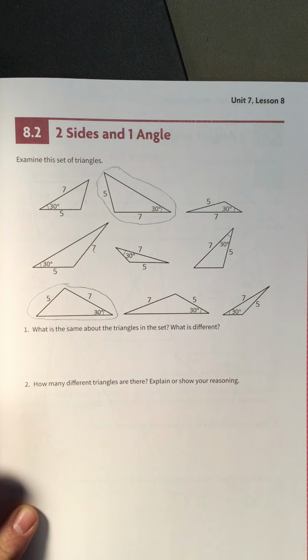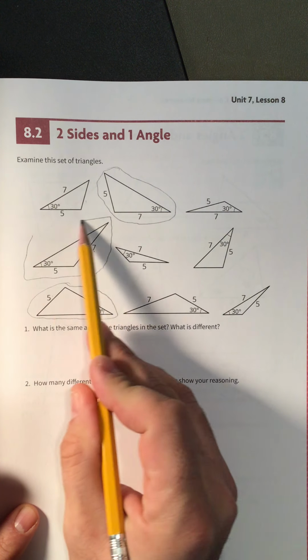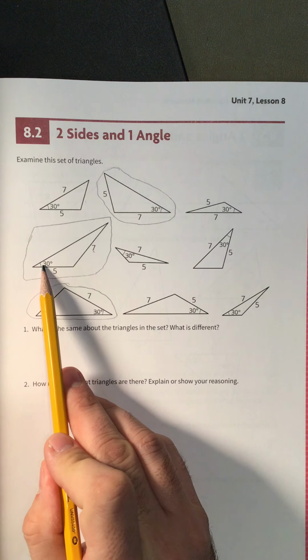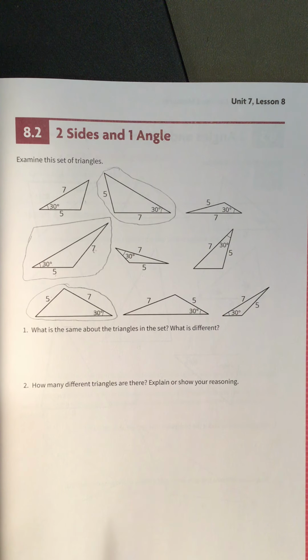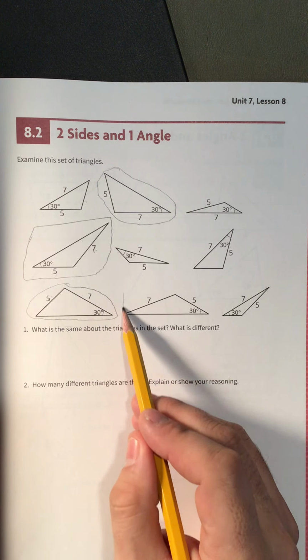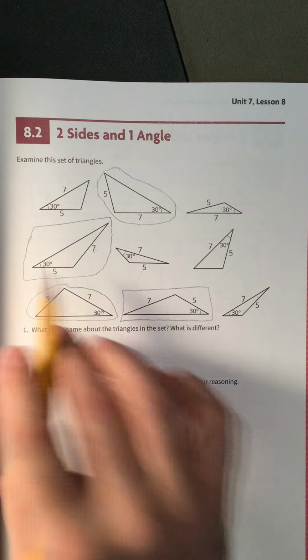Let's look for another one. Let's look for this one. I'll kind of square that guy. Again, 30 now is across from the 7. 5 is next to the 30, so we've got to find that exact thing. 30 is across from the 7, and the 5 is right next to the 30. Also, the triangles should look exactly the same. They're just rotated.